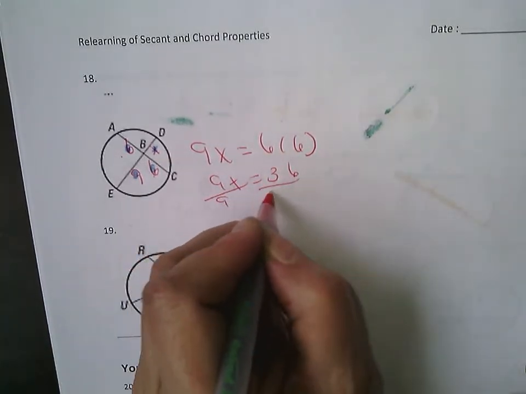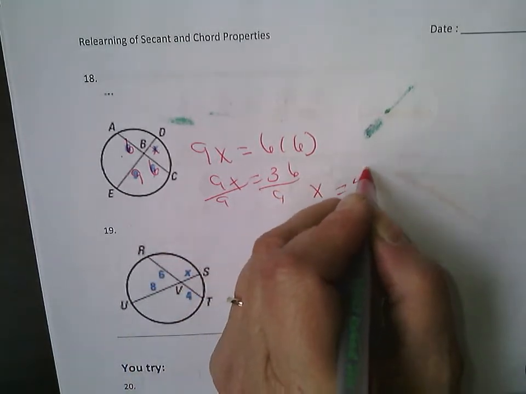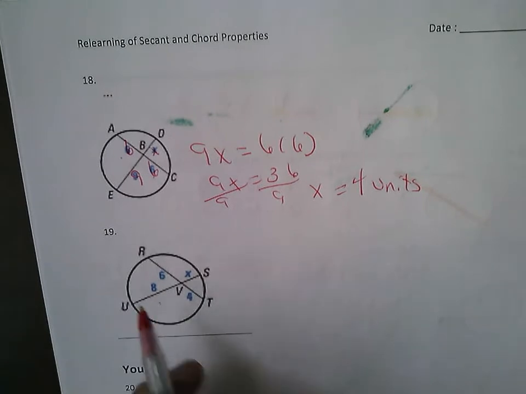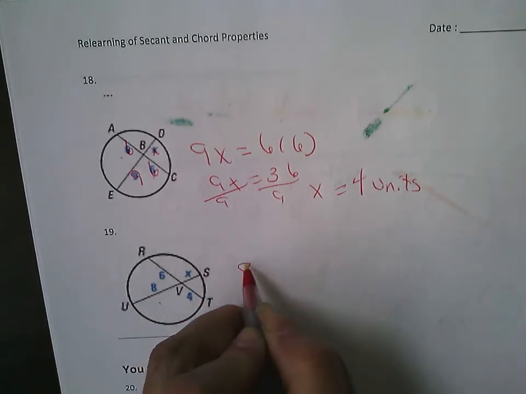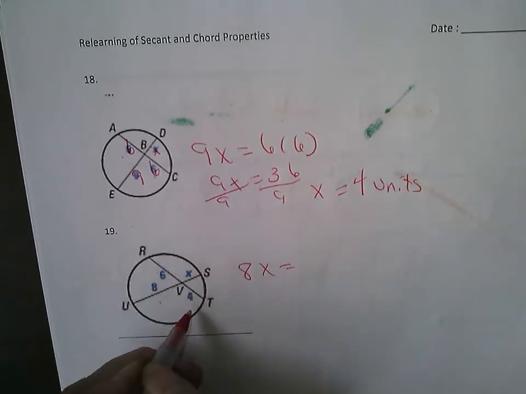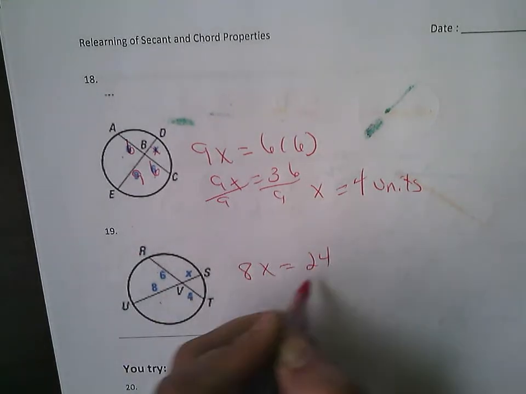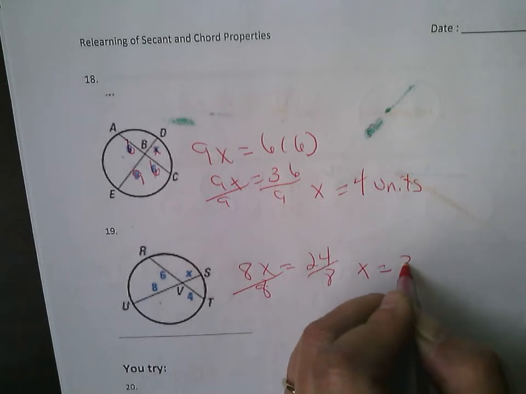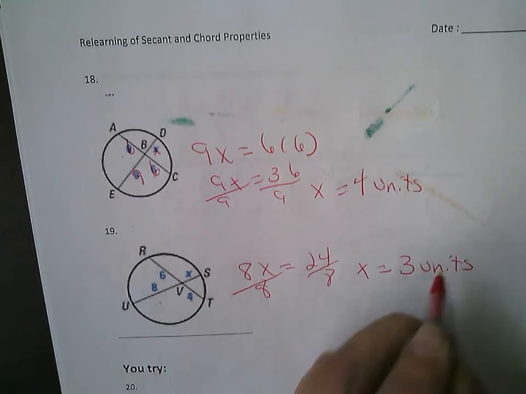Divide both sides by 9. We can see that x equals 4 units. And this one's also quite nice. 8 times x equals 6 times 4, which is 24. Divide both sides by 8. X equals 3 units. So that's it.